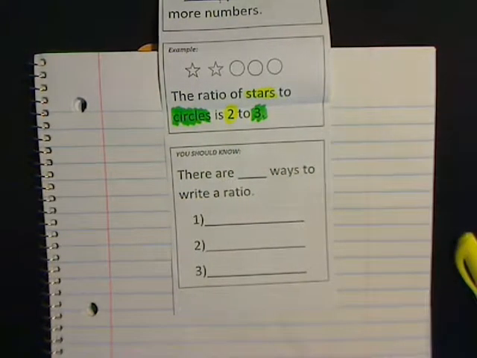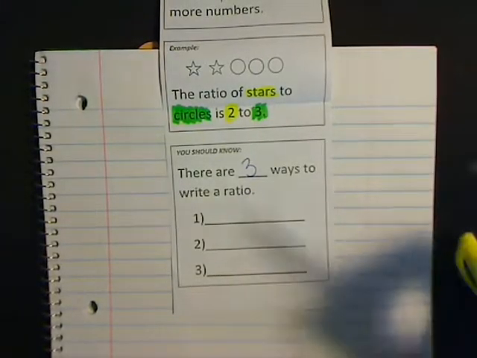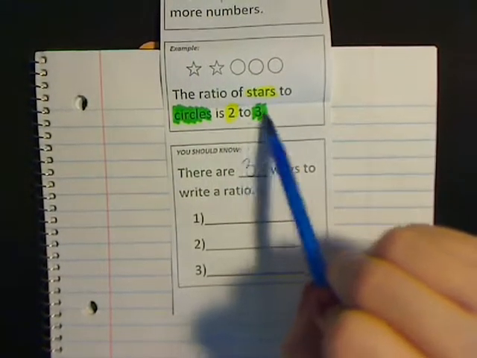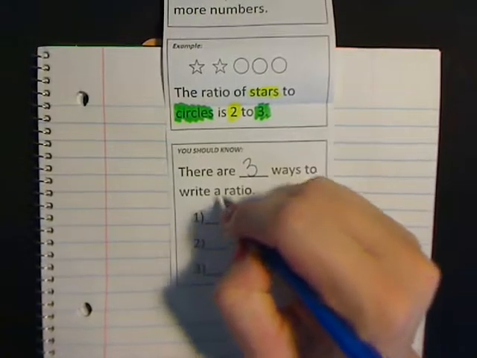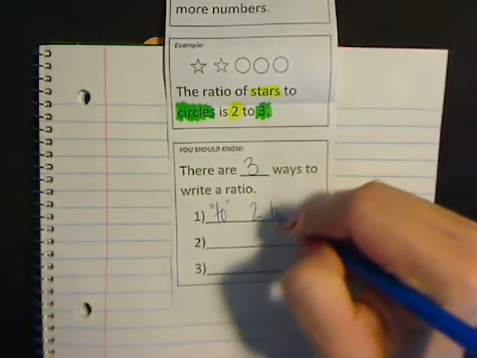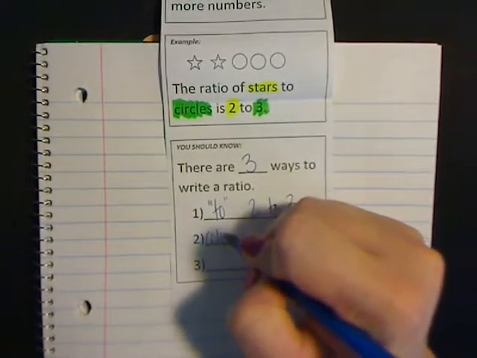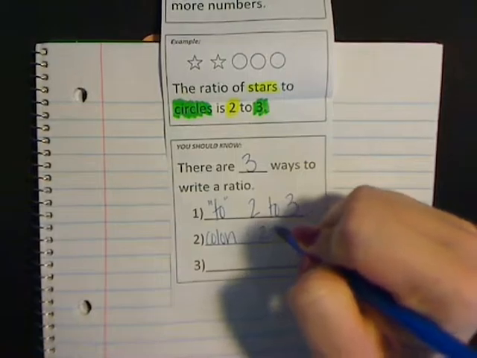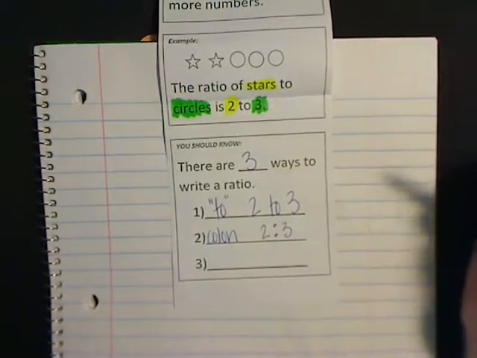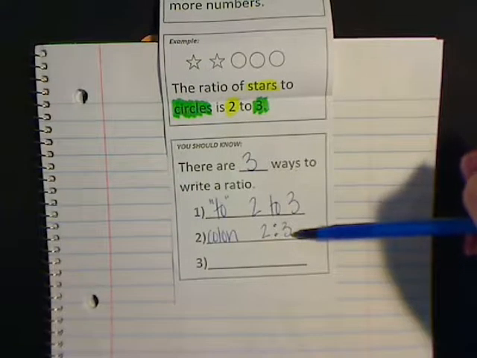All right? There are 3 ways to write a ratio. And I'm going to use this example up here, 2 to 3. So using the word "to," 2 to 3. Using a colon like this, 2 colon 3. You still read that 2 to 3.